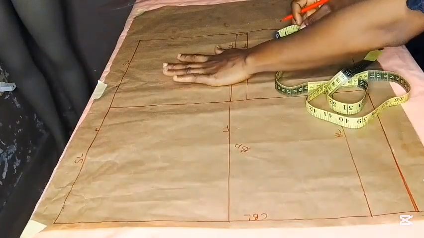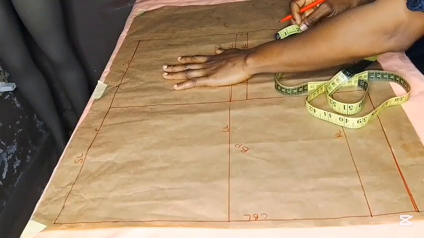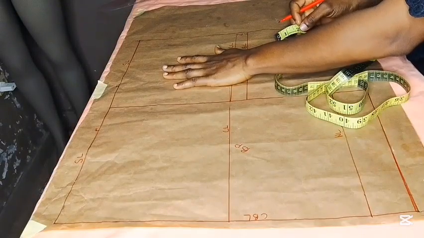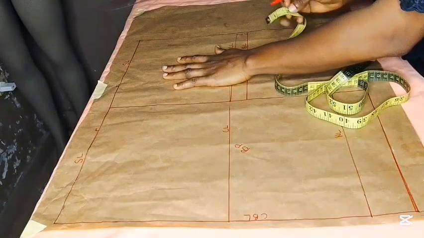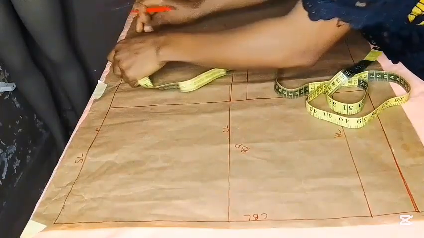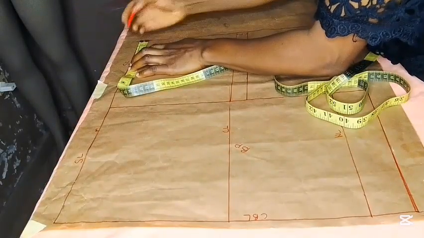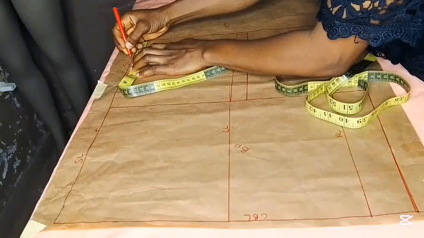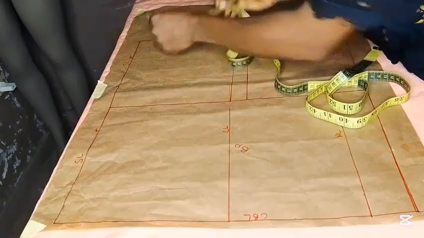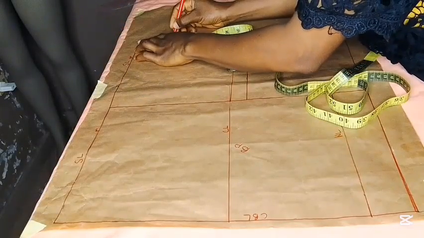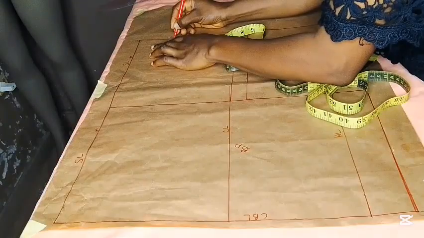For the front panel, I'll be creating a neckline using the standard measurement of 3 inches by 3 inches. So I'll be marking 3 inches as the width of the neckline. So this is 3 inches, and I will label it as B2. For the depth, I will also mark 3 inches, which I will label as C3.